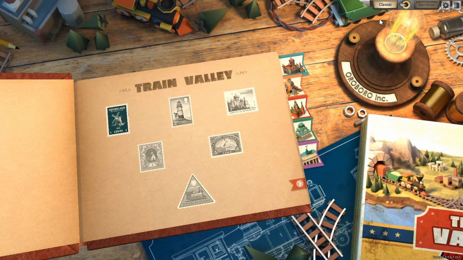Today I want to show you how you can play the charming little game Train Valley using an accessibility tool called GlovePIE. Now I really love this game because it reminds me a lot of my childhood.